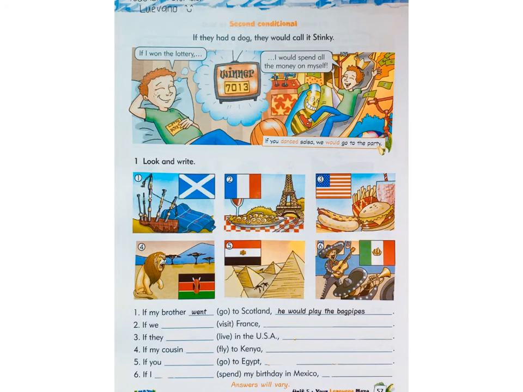So now in this page of our book, we're going to be checking our second conditional. Here it says an example: If they had a dog, they would call it Stinky. Now let's look at this boy. He's drumming. If I won the lottery, I would spend all the money on myself. If you danced salsa, we would go to the party. None of these sentences are true. That's why they're done in second conditional.